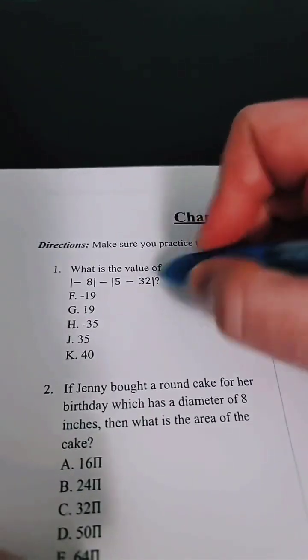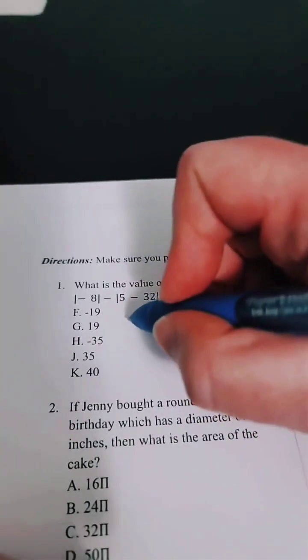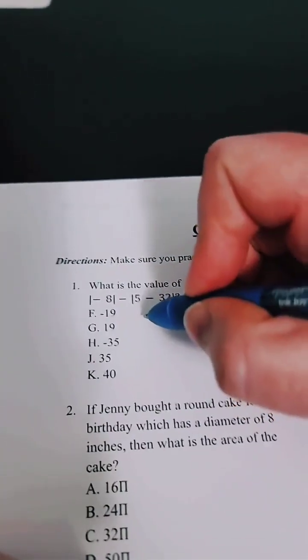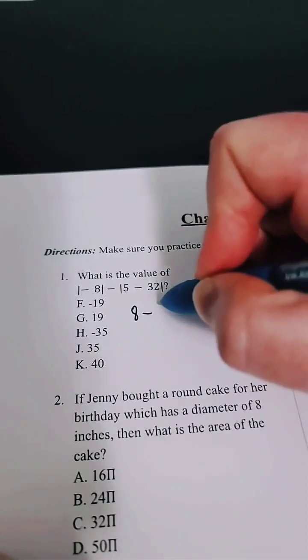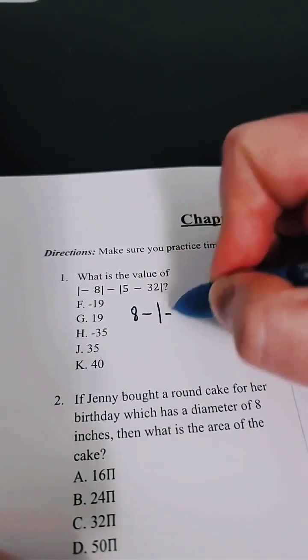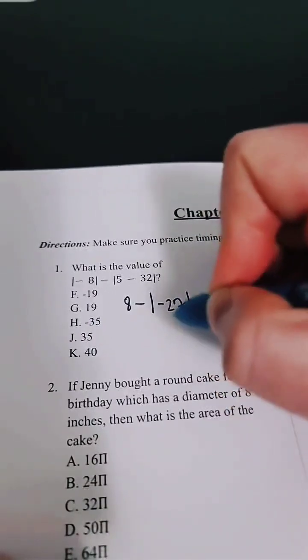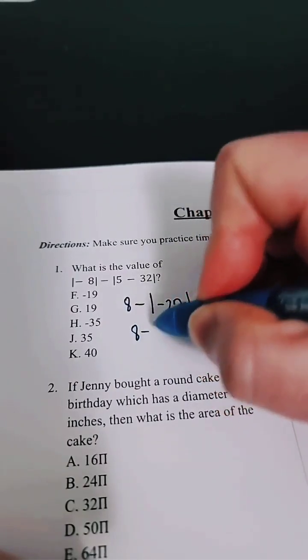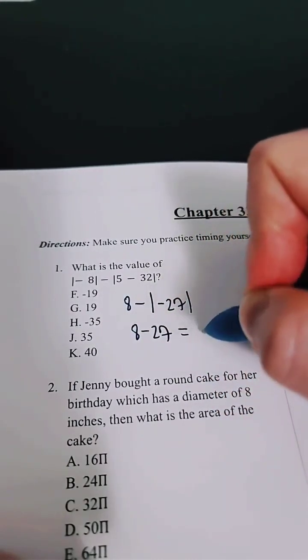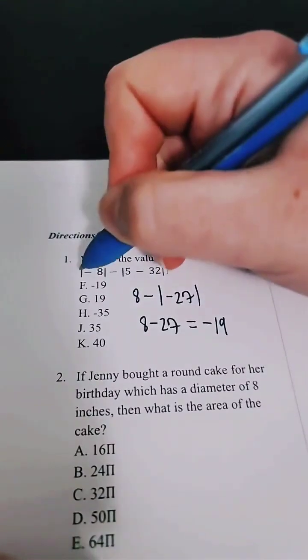What is the value of this right here? So the absolute value of -8 is just +8, minus, and then 5 minus 32 is -27. So the absolute value of -27 is just +27. So 8 minus 27 is equal to -19. So it's F.